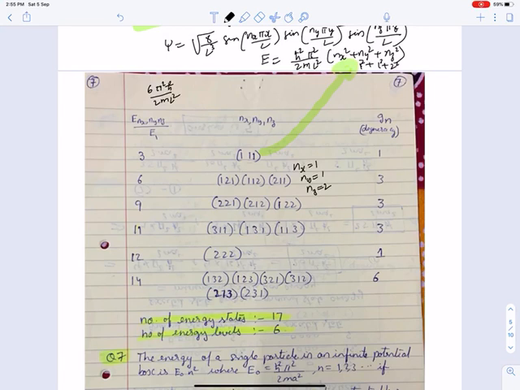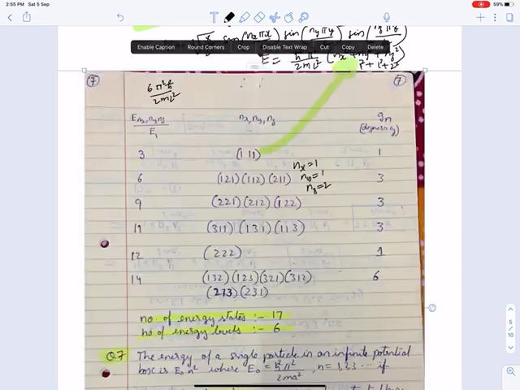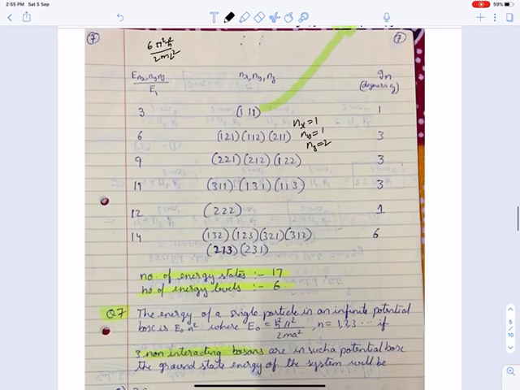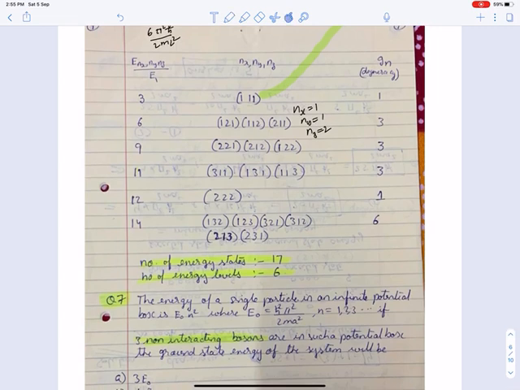So you can count here 1 2 3 4 5 6 7 8 9 10 11 12 13 14 up to here it is. Energy levels are 1 2 3 4 5 6, yeah, 6. So energy levels are 6. So you can do this. Okay, so you have to count this.